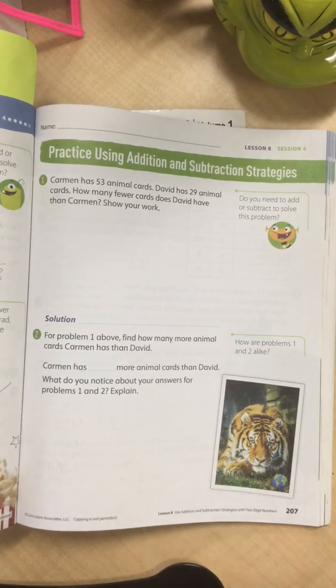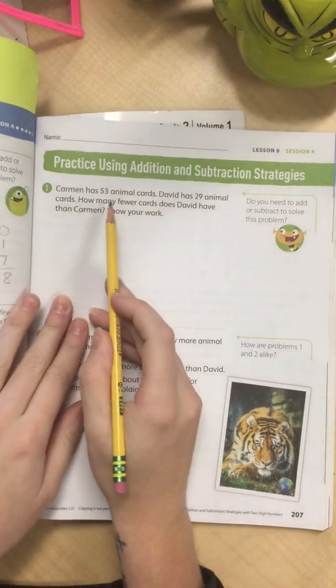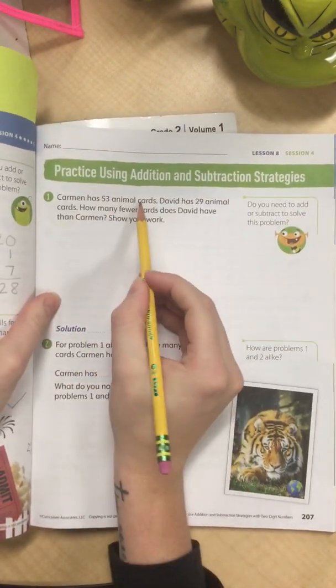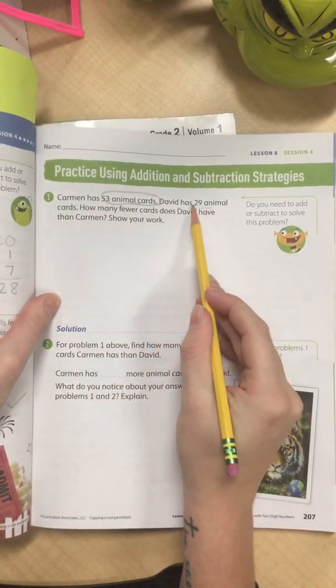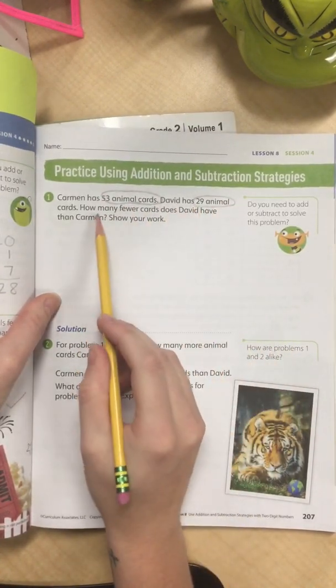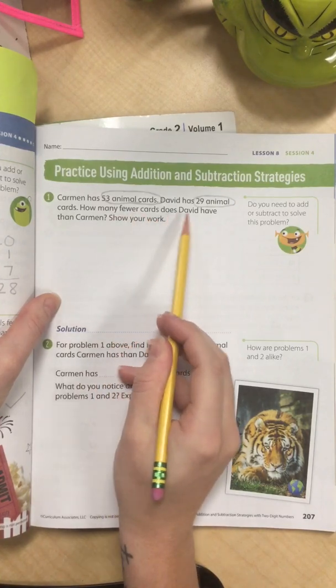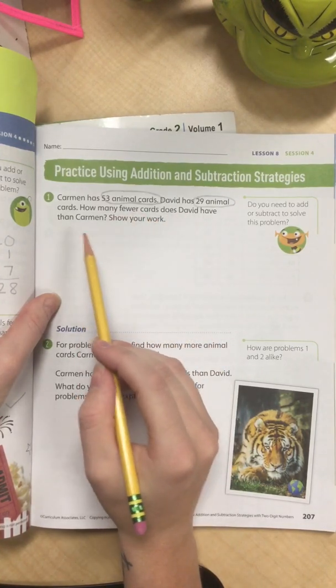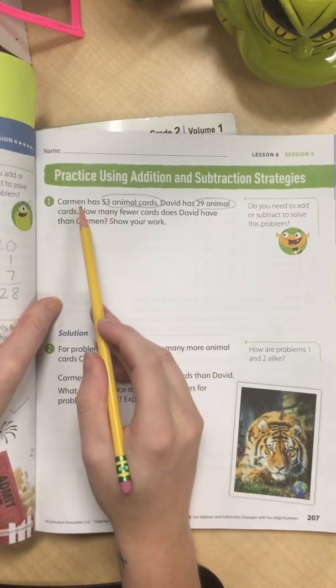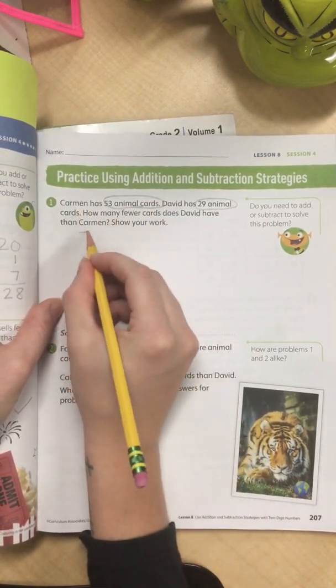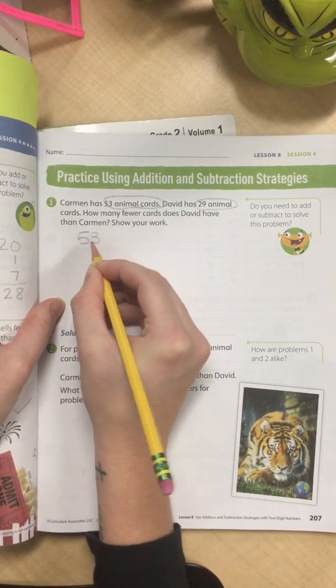Number 1, it says, Carmen has 53 animal cards. David has 29 animal cards. How many fewer cards does David have than Carmen? So it says Carmen has 53. We know she has 53 cards.